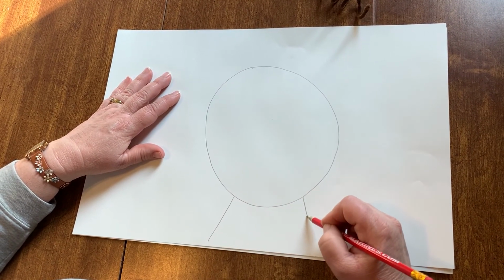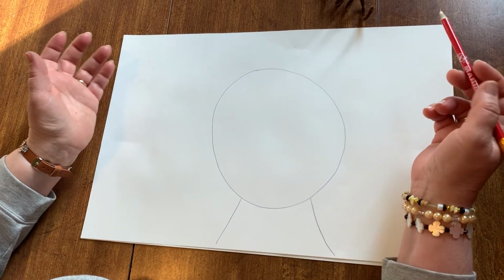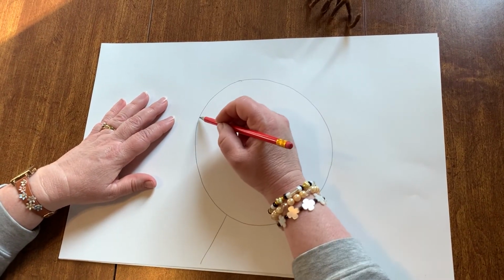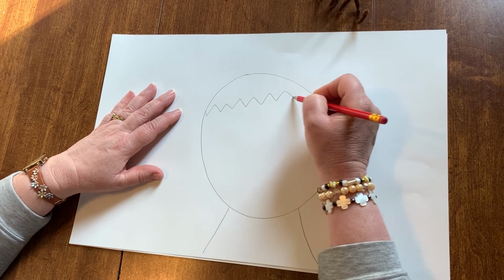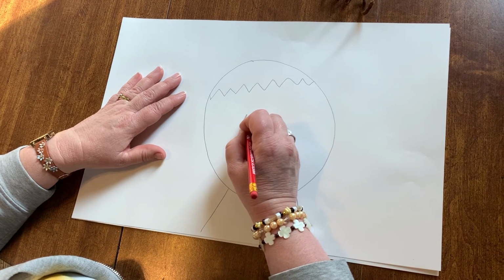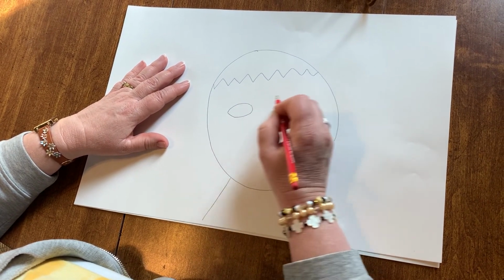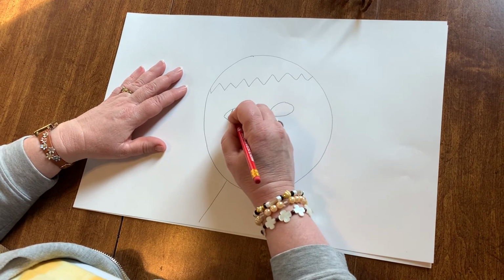So this is like a face. That's her neck. It could be a boy or a girl. It doesn't matter. It's just Crazy Hair Day. So then I'm going to make her have some bangs. So I'm going to make a zigzag line. And then she's going to have some eyes. So that's like an oval shape with curved lines. Well, let's make a circle in there.